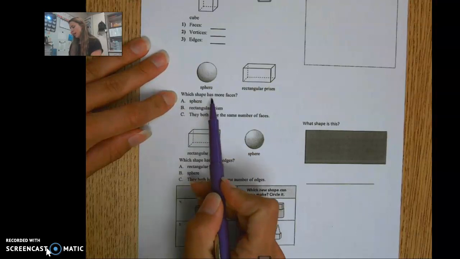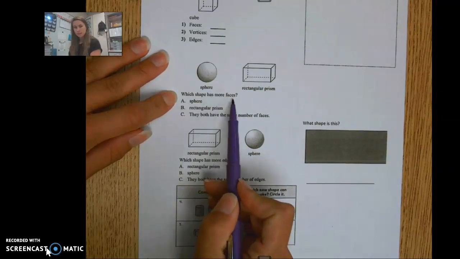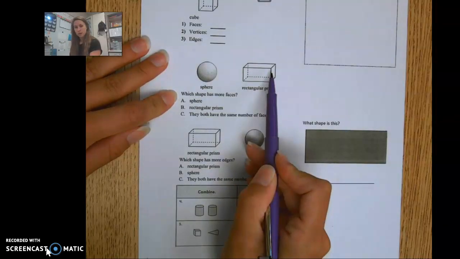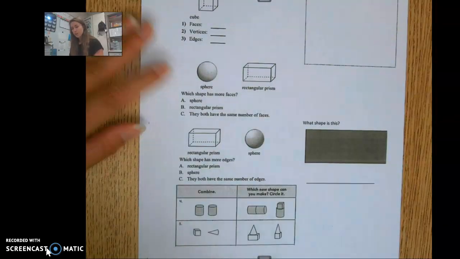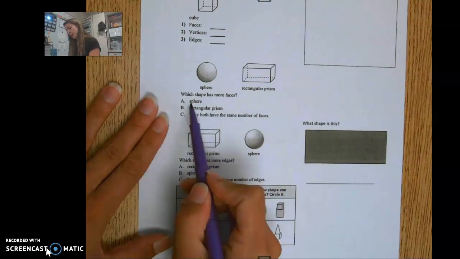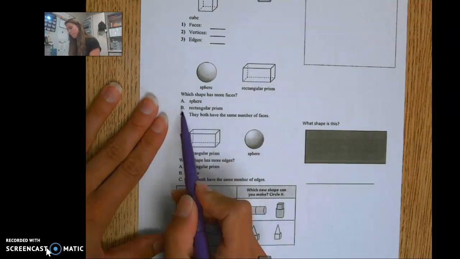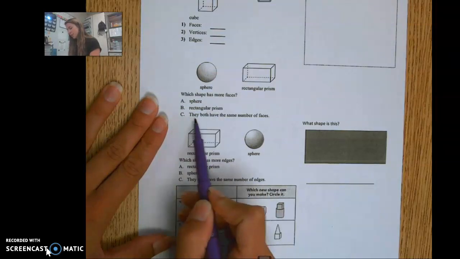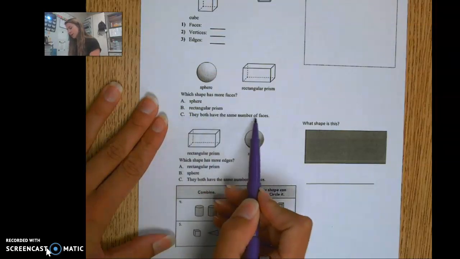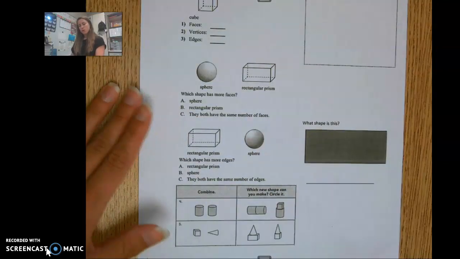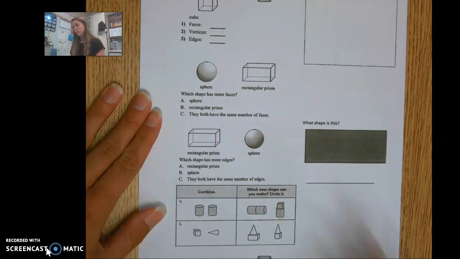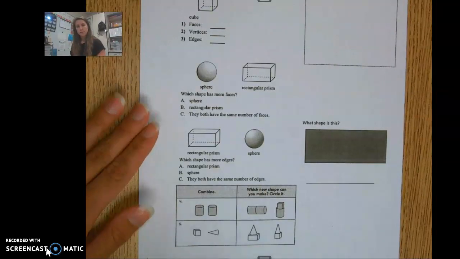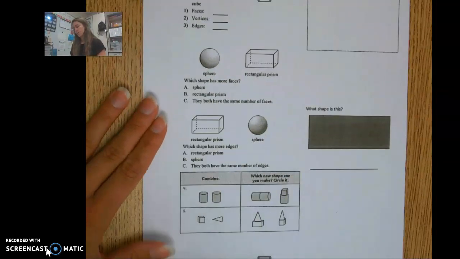Which shape has more faces? So here you have a picture of a sphere, and here you have a picture of a rectangular prism. So which has more faces? A, sphere, B, rectangular prism, or C, they both have the same number of faces. So you're going to circle the letter of the answer you choose. Make sure you pause the video if you need to wait for a second for me to go on.